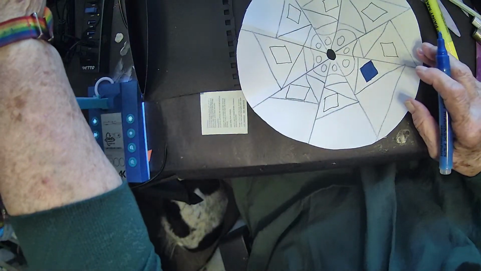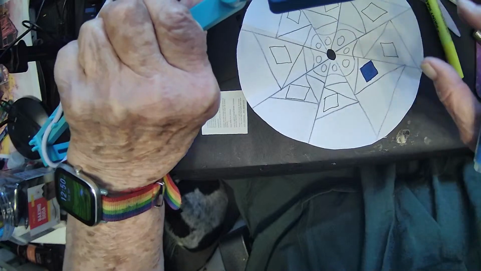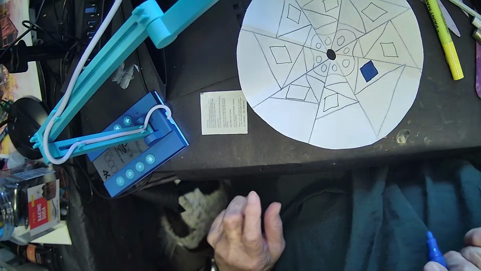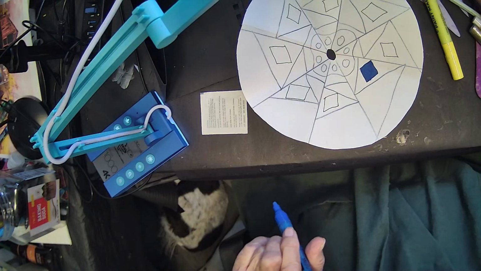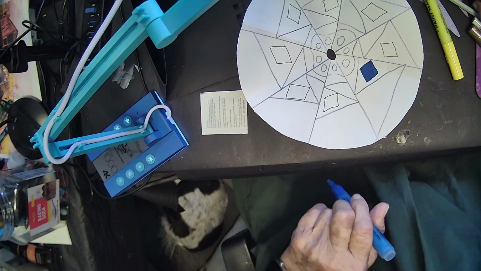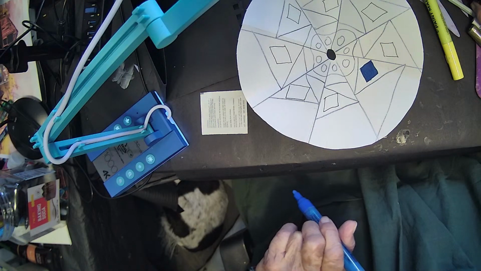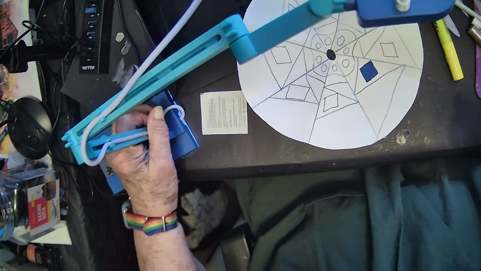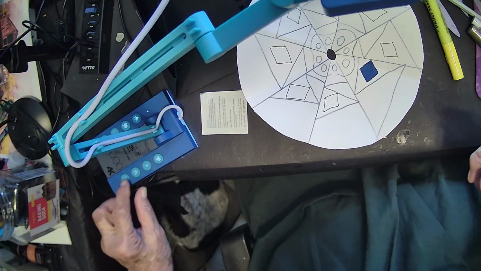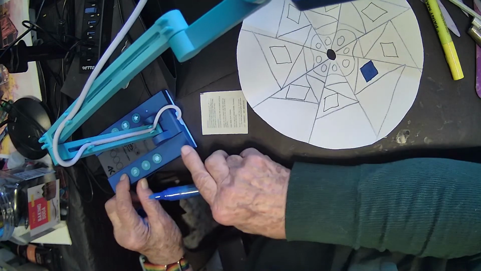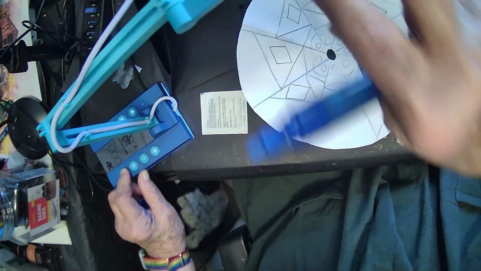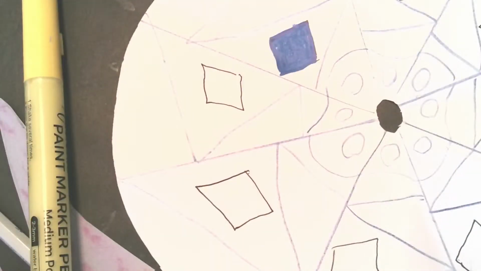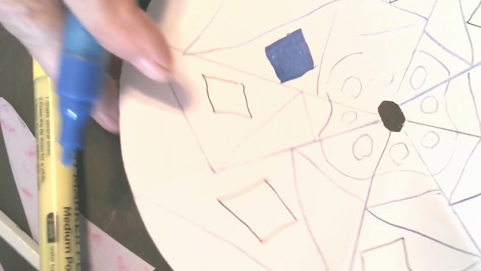So I think I'm going to use my other overhead to get myself closer. There. Now I've got it closer. Great. This is lovely.